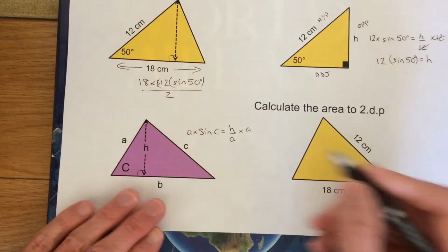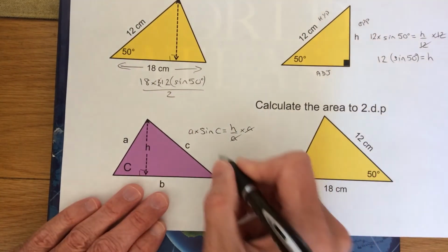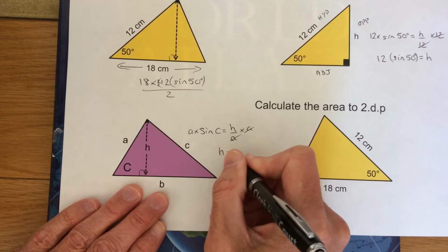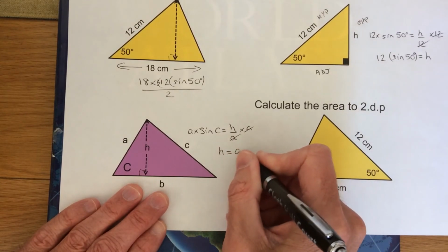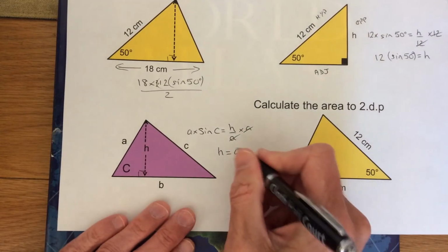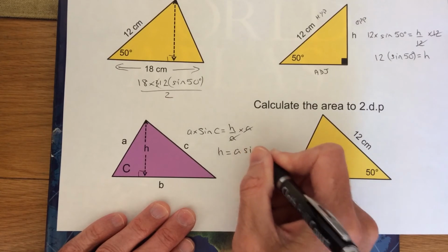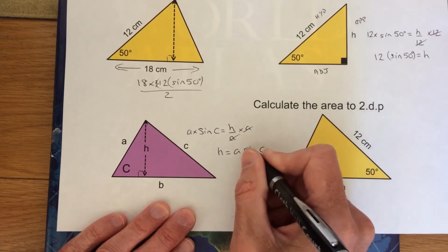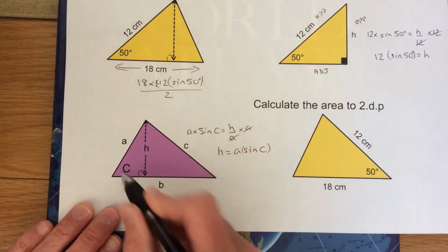Just do that, and then those will cancel. So ultimately, the H is worth A, which is that length there, multiplied by sine C, whatever that angle is there.